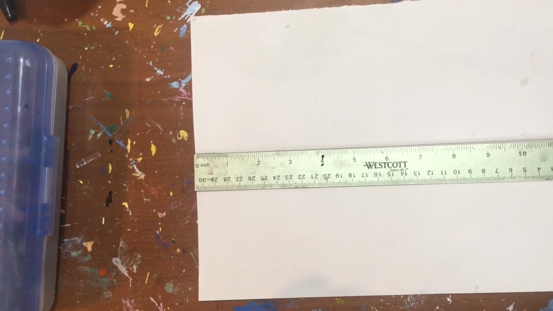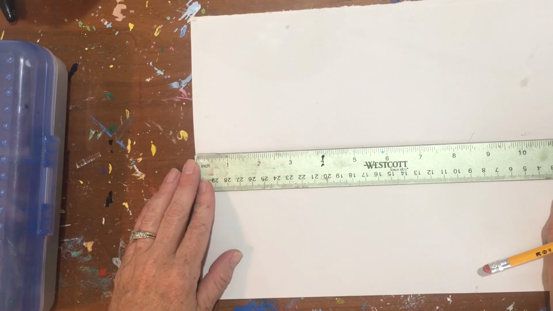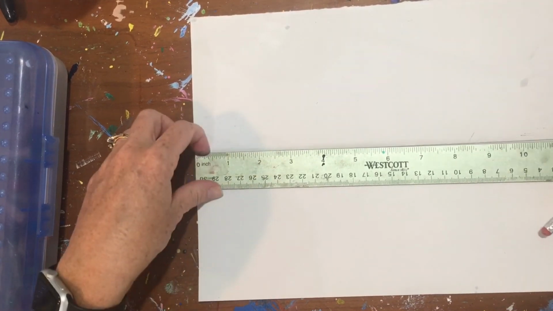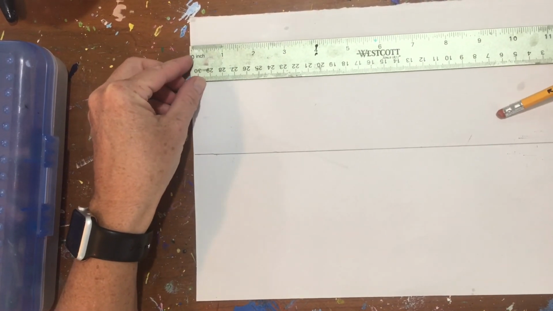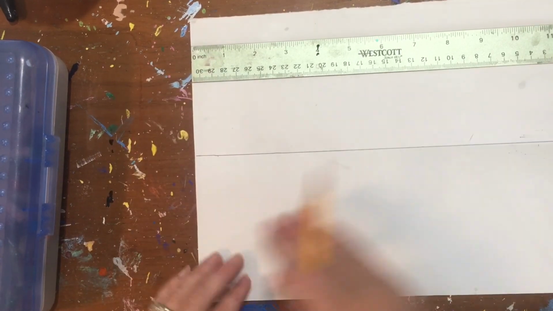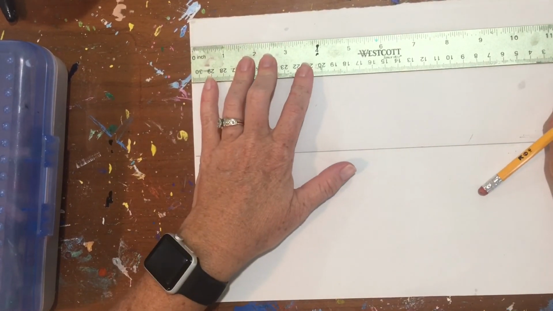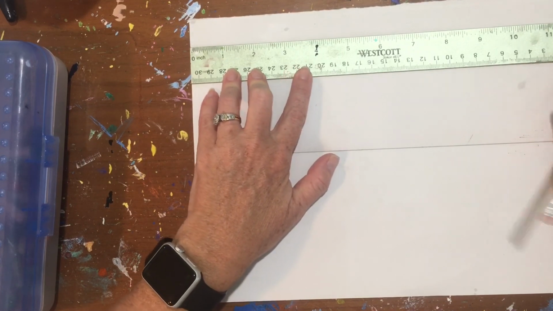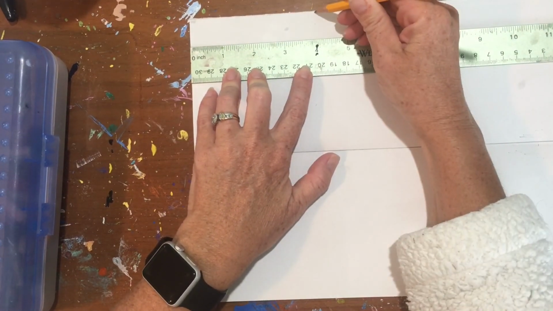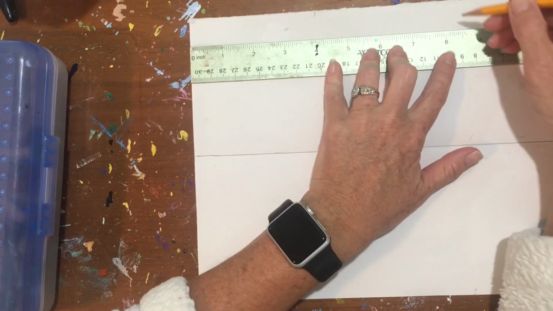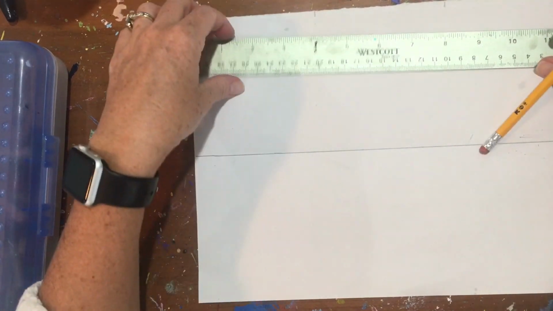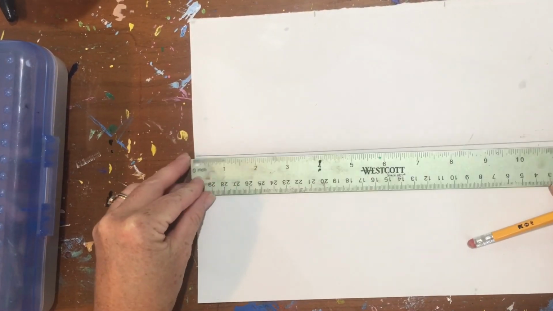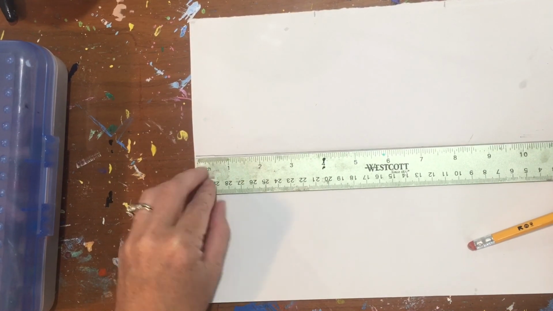My paper is 9 by 12, so I'm going to divide the length of my paper, which is 12 inches, into thirds. So I'm going to put a line at the 4 and a line at the 8. I'm going to come down here, and along the center line I'm going to do the same.